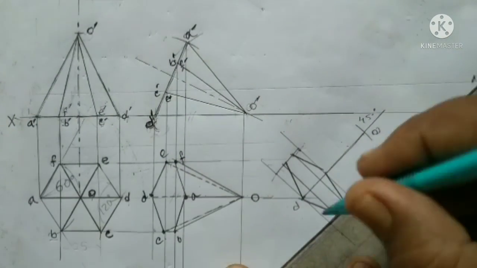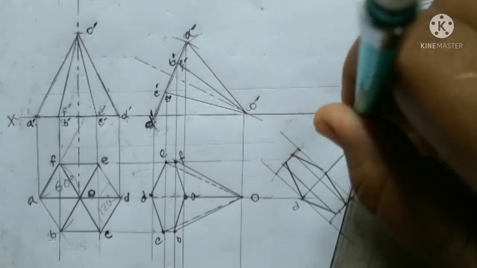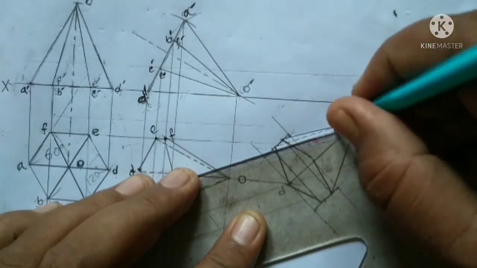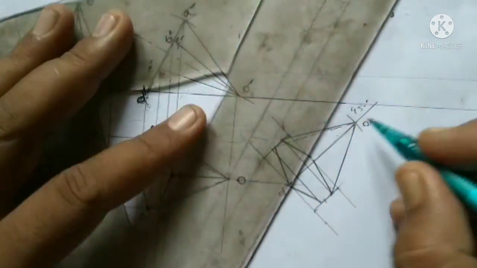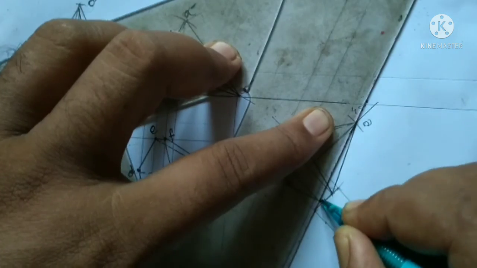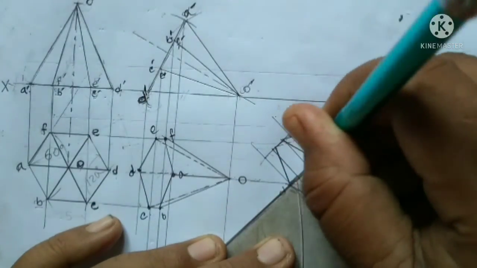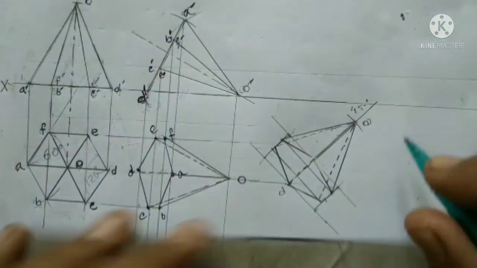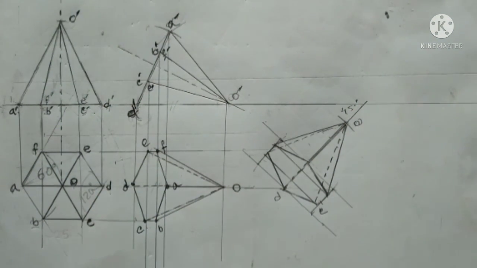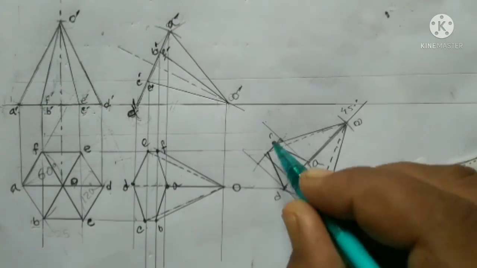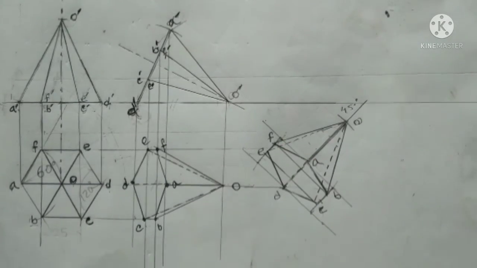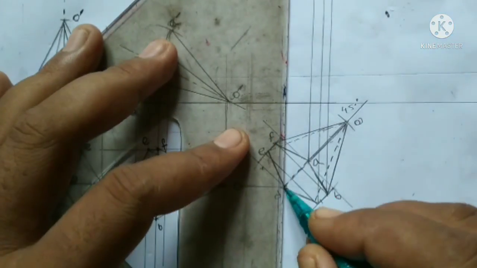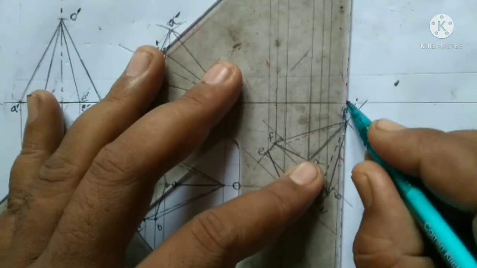Next, finish the drawing of top view in this position. Now draw the perpendicular projection line from top view along with the XY line.